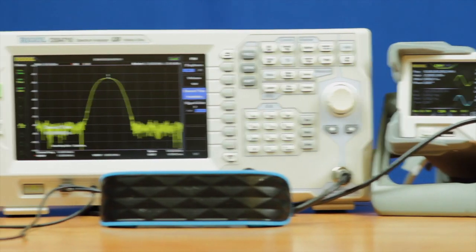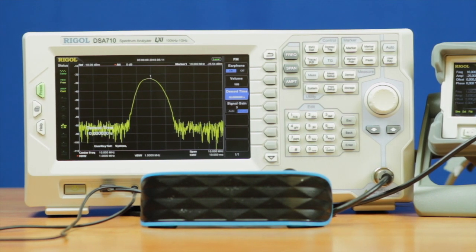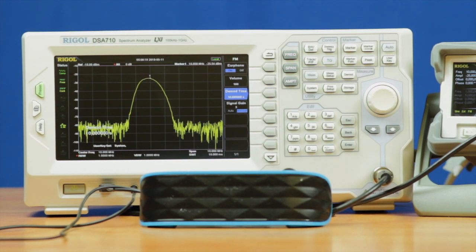So it's able to immediately, in its demod mode, demodulate that FM right back into the audio source that's generating it. And here we switch our signal gain and our volume settings to optimize that.